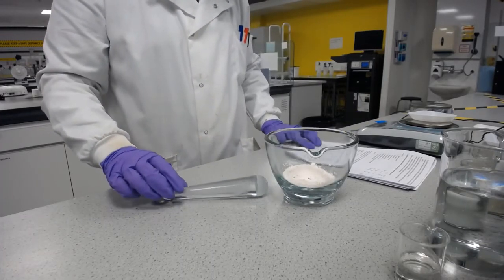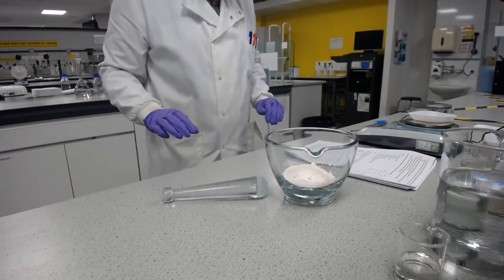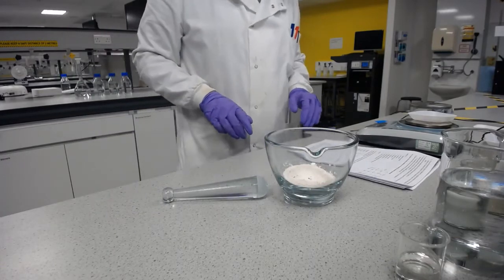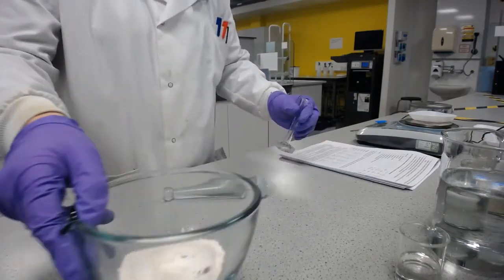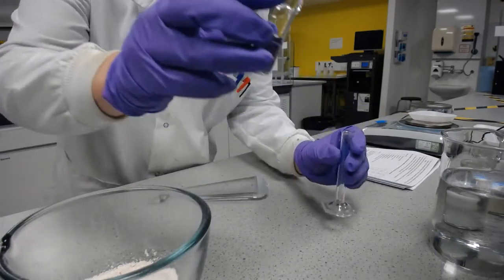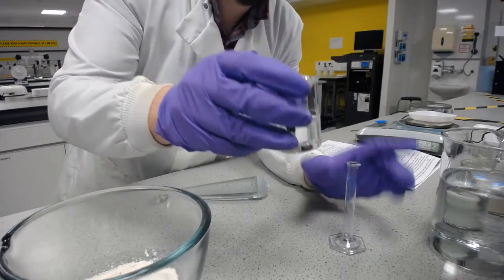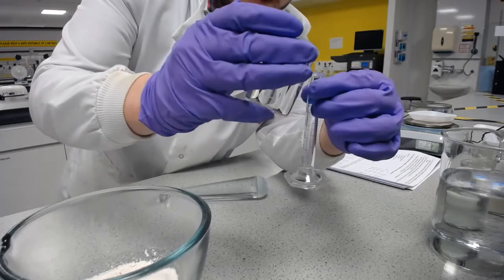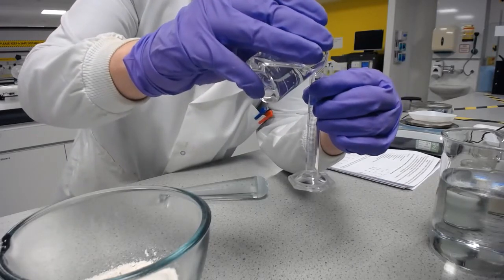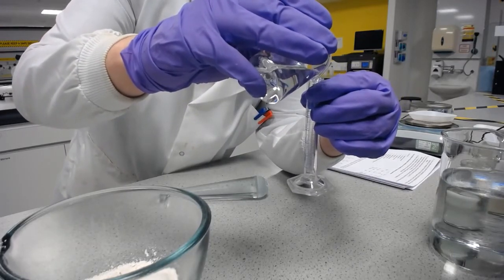And then using a measuring cylinder, measure the glycerin. Okay, so glycerin is really, really viscous. And let's see if I can do this in front of the camera. It's very gloopy, viscous liquid. And so to measure it accurately, we must be patient. And I'm just going to pour directly in.